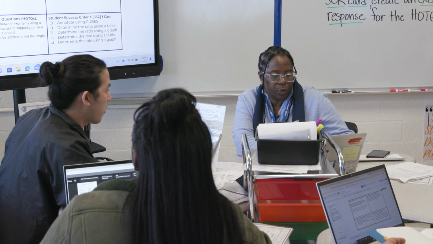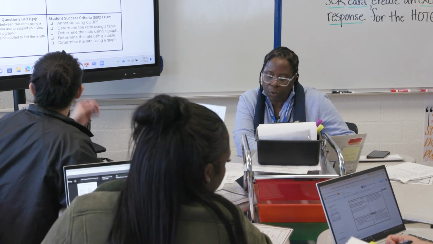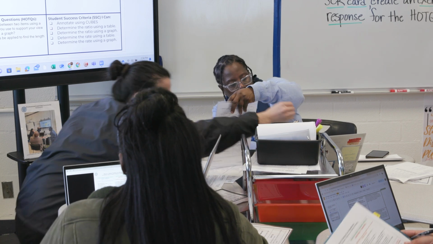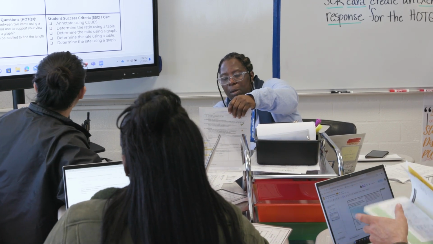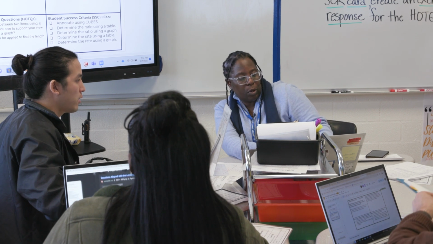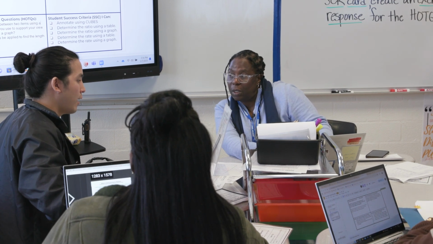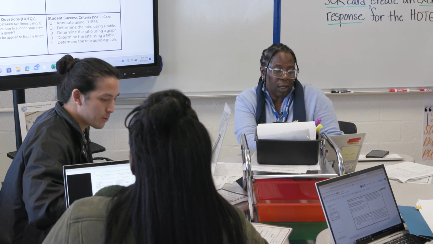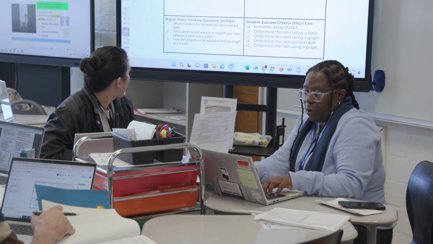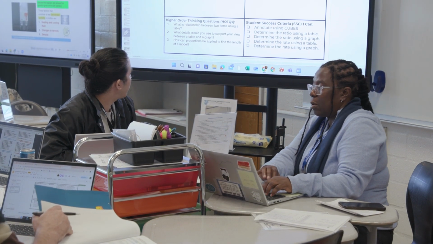What is the relationship between two items using a table or using a graph? Well, we probably have to change that one too. I like that first one. So what are we saying? What is the relationship between two items using a table? I don't know if I had table or graph. Oh, yeah, on the table.